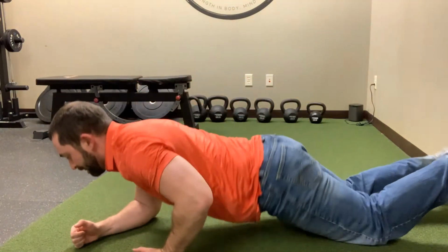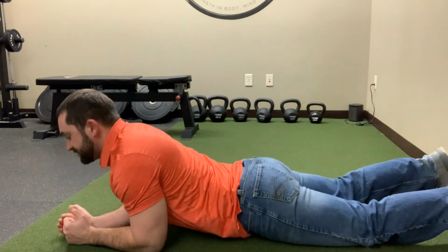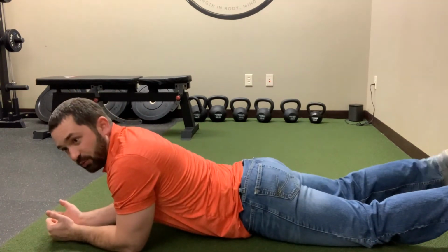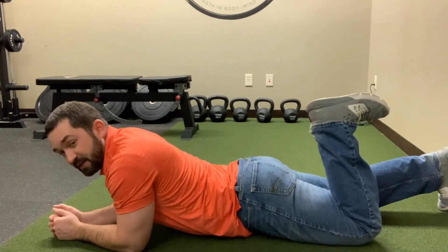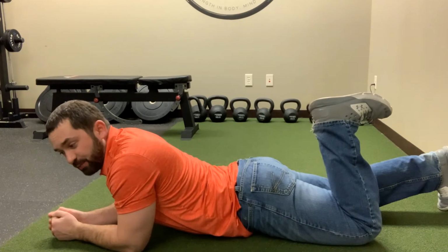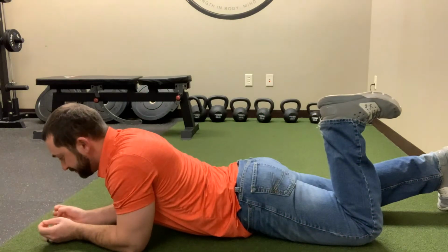All right. To assess for knee flexion, first thing we're going to do is lay on the ground on our stomach. Now, for knee flexion, we need about 140 degrees. How we assess it, while laying flat, all we're going to do is bring our heel towards our butt. We should be able to get our heel towards our butt, and if we can't, that's a sign that there might be some limited flexion.